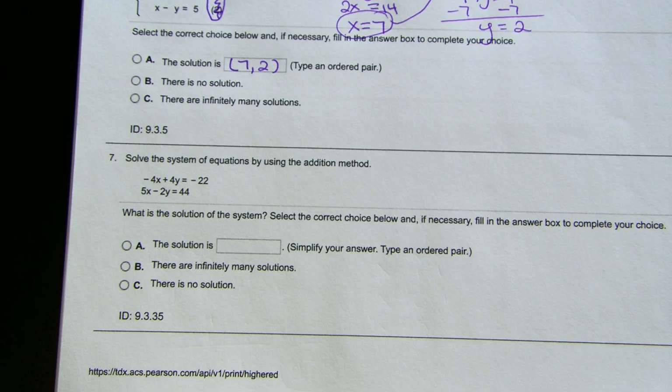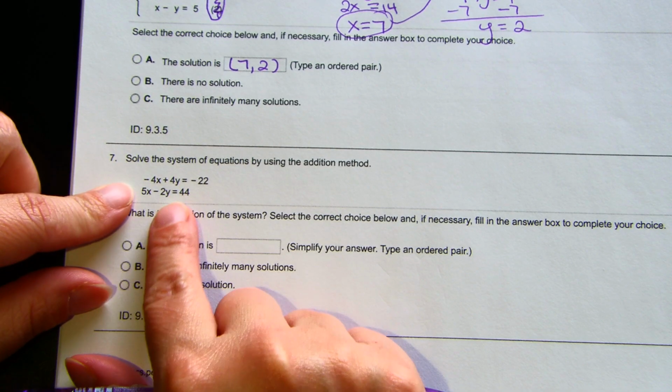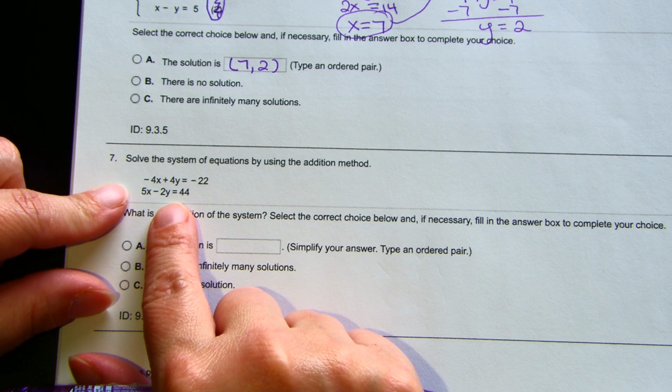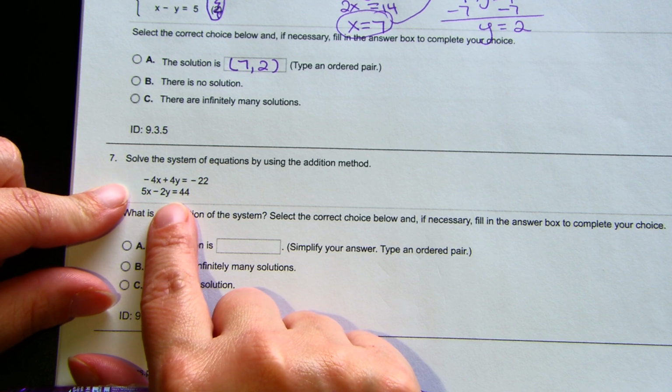So here's how I determine which one I'm going to use to cancel. First thing I'm going to do is ask, do my variables have opposite signs? Because that makes my life a little bit easier. And in this case, they both do. The x's are opposite signed, the y's are opposite signed.